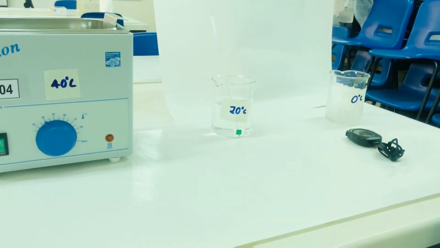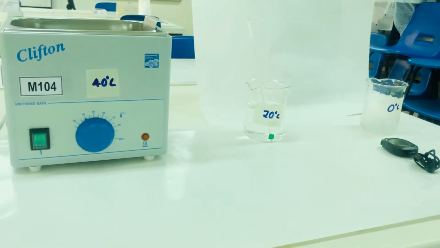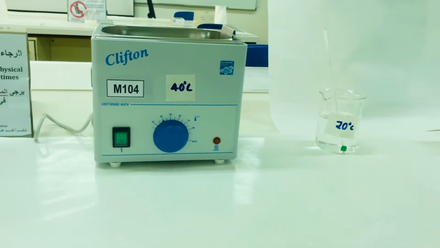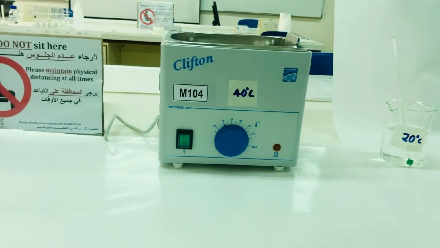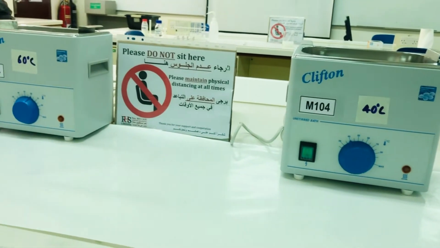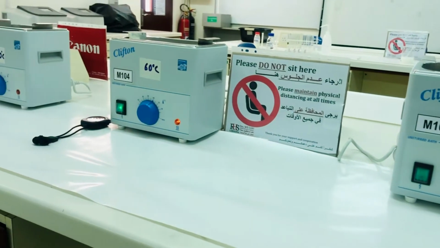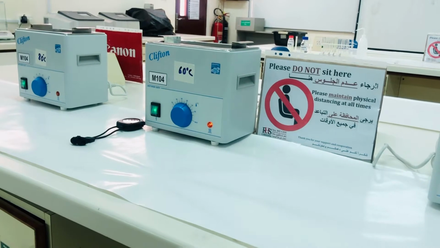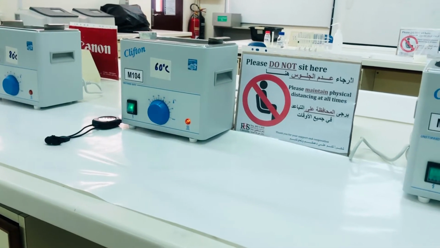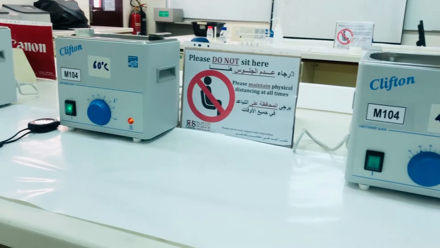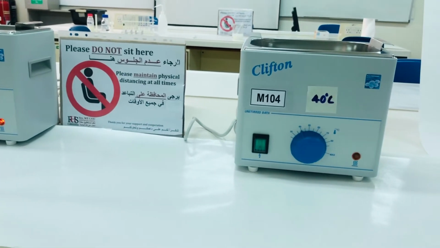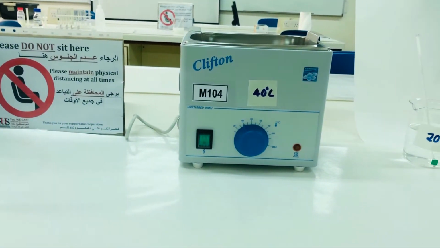There is a water bath at 0 degree, 20 degree, 40 degree, 60 degree and at 80 degree. The time taken in the experiment will be recorded with the help of a stopwatch.